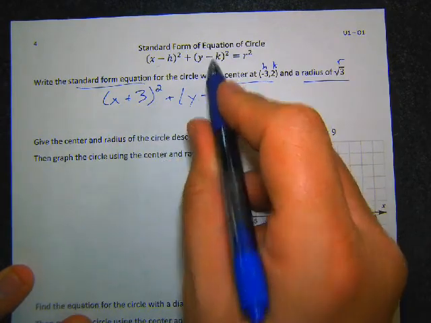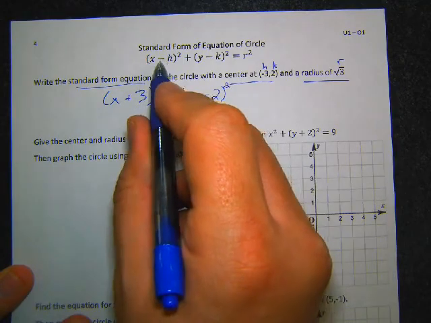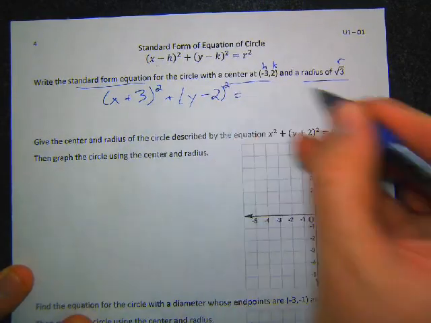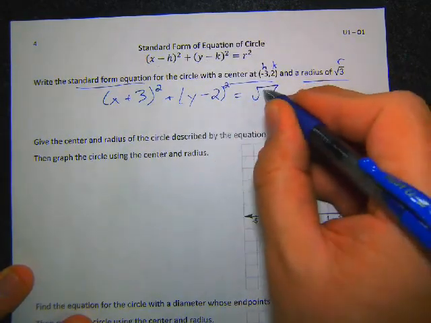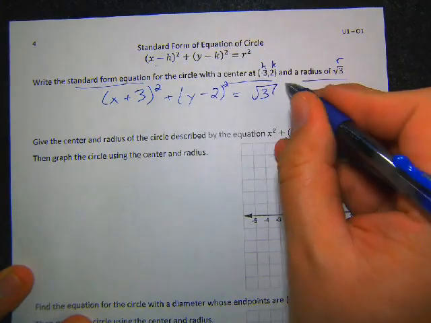The minus is for the positive numbers. The plus is actually for the negative numbers because of the double negative. Okay, this equals the radius, which is square root of 3. But don't forget the radius is squared. So we get the square root of 3 squared.